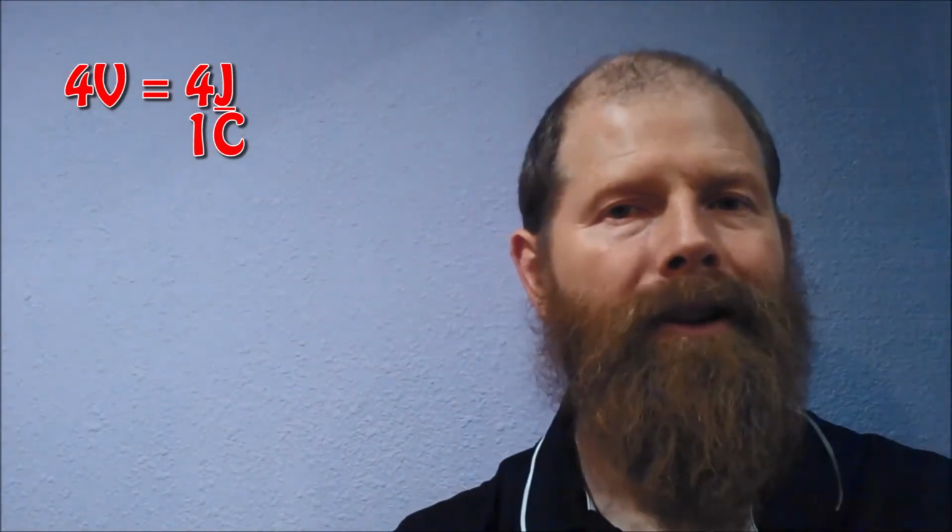So voltage describes how much potential energy it has per charge. So it's describing how much energy 1 coulomb of charge has at one place versus another. Okay, so if the difference between here and here is 4 volts, that means each coulomb of charge has 4 joules more energy over here. Well, where do we hear that most often? With batteries, right? And that's where you hear about voltage.